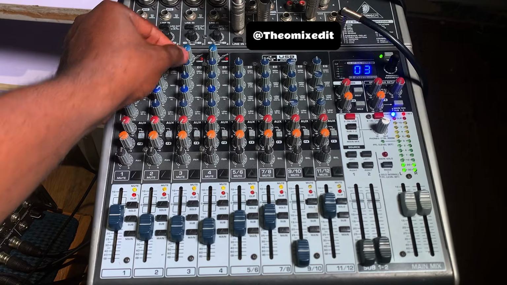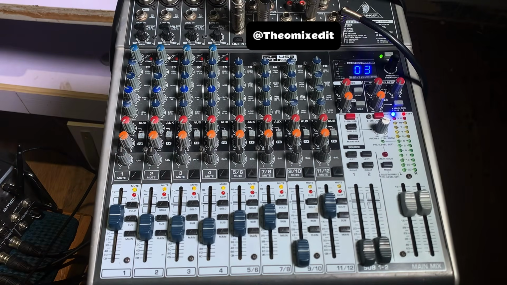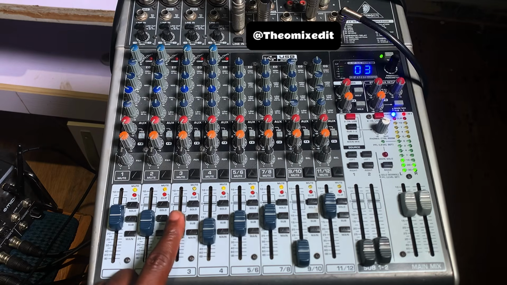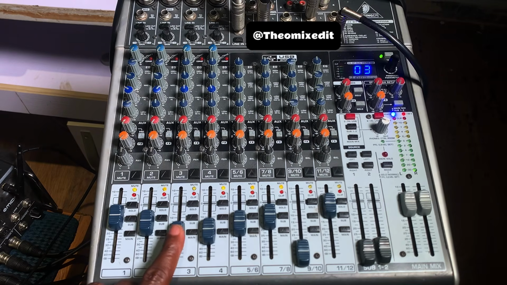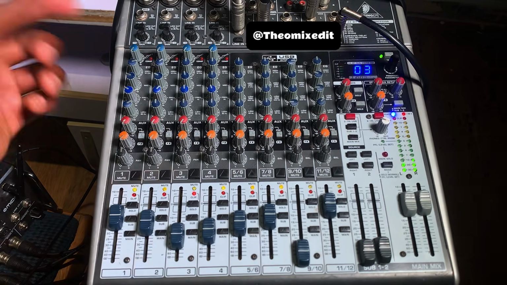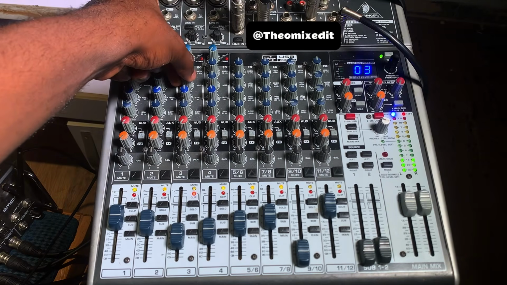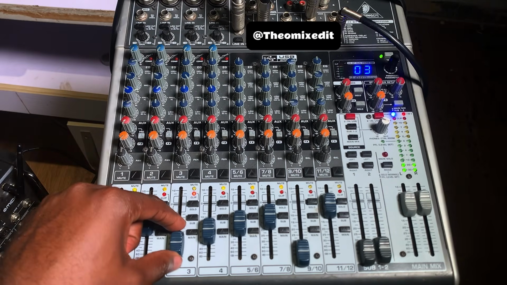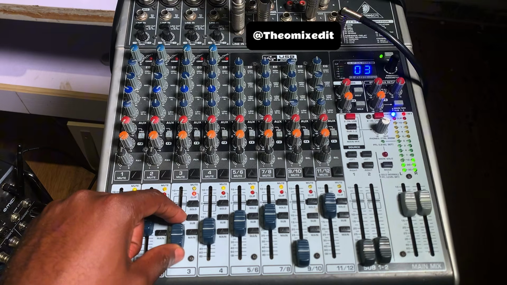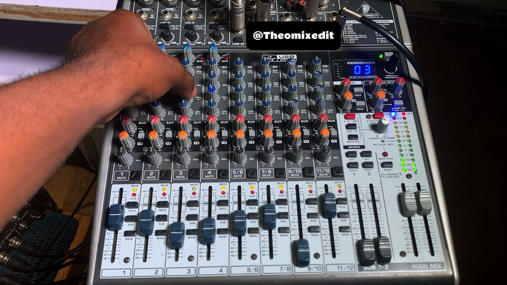So we're moving to the toms now. Let's do the high tom next. So I'm going to push the mid, then swipe through for what I don't want.